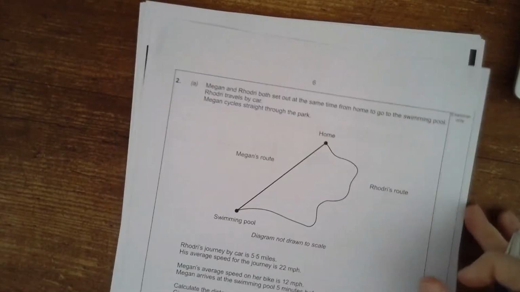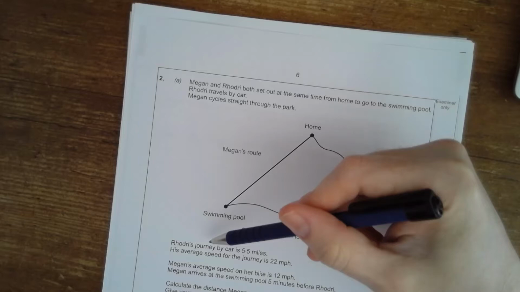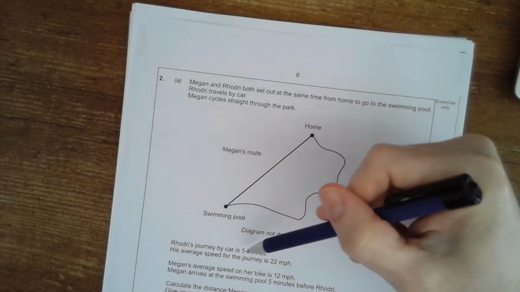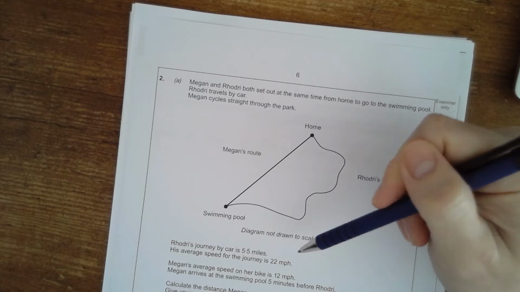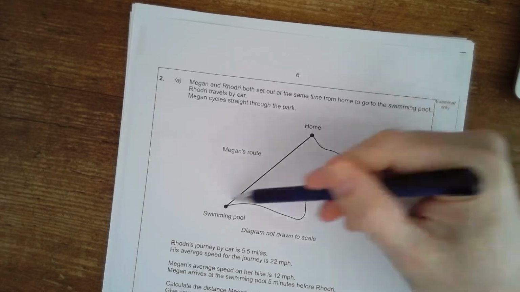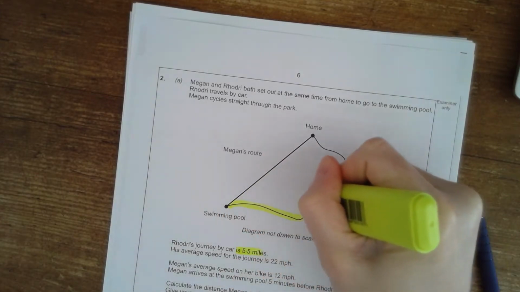Okay, then over the page, it says Megan and Rodri both set out at the same time from home to go to a swimming pool. Rodri's journey by car is 5.5 miles. So this one here, I'm just going to use my highlighter. So his journey by car is 5.5 miles. So it's this long one here.